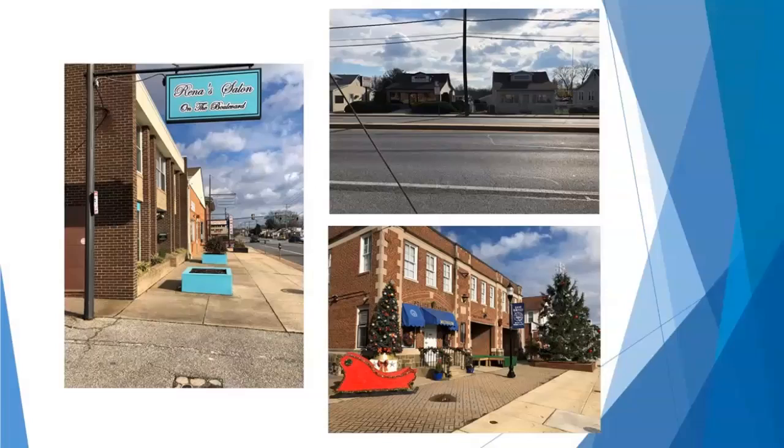I'm going to quickly go through these. I just want to show you all the different styles that exist now. I love the Christmas decorations in here. Sharon, I think you were probably a part of that, maybe.